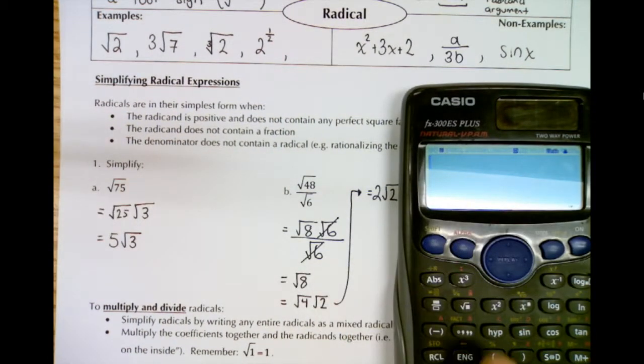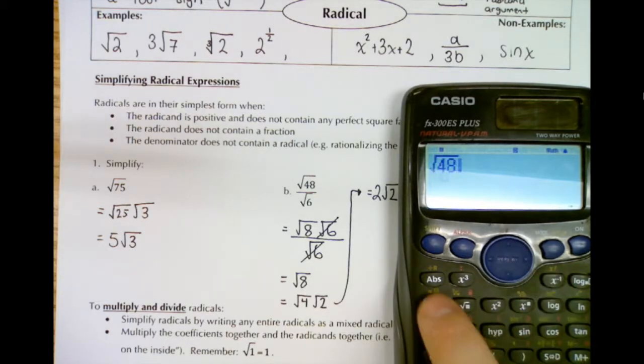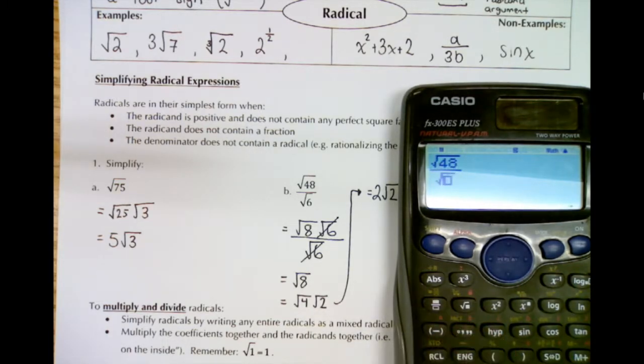Now, not all calculators will do this, so I do need you to be able to do this without a calculator, but we can check it. Made a mistake here. Square root of 48 over the square root of 6. 2 root 2.